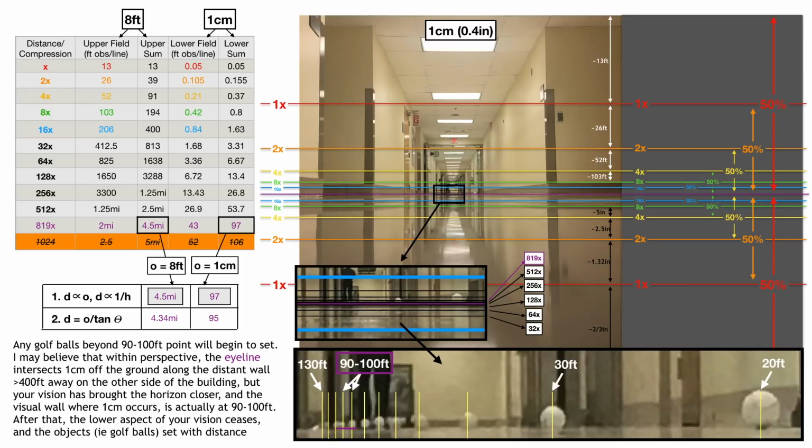And I may believe that within perspective, the eye line intersects 1 centimeter off the ground along that distant wall more than 400 feet away. In other words, that I am viewing all reference points with 1 centimeter off the ground as far as I can see. The problem is I cannot see 1 centimeter off the ground 400 feet away. The actual point where 1 centimeter off the ground would intersect a wall would be at 95 feet.